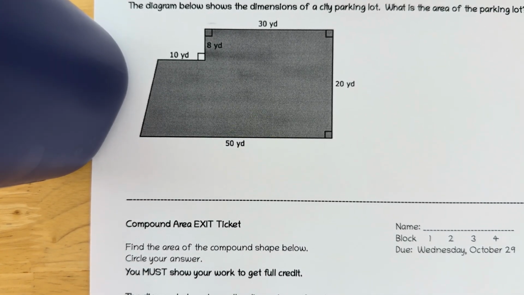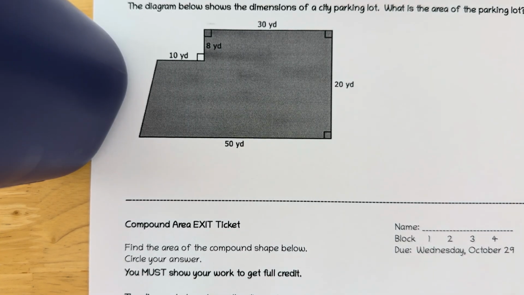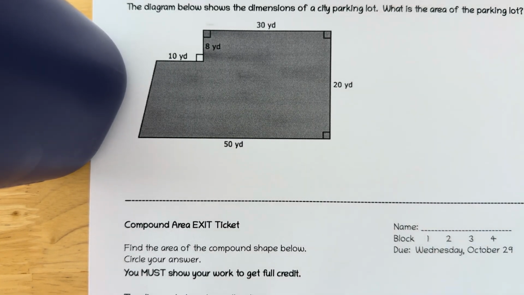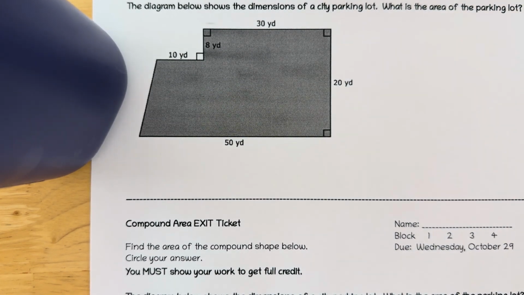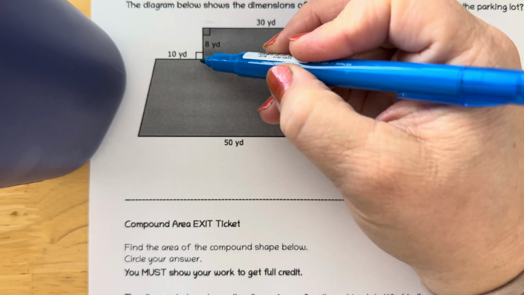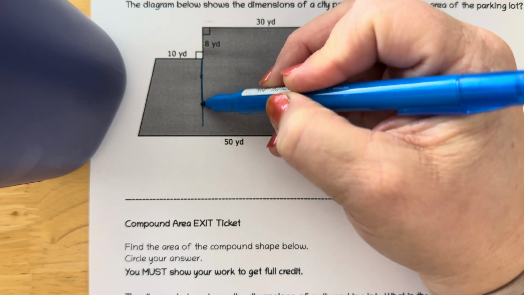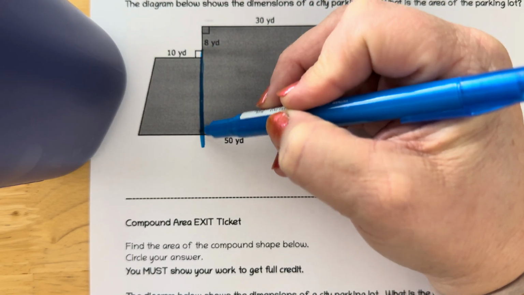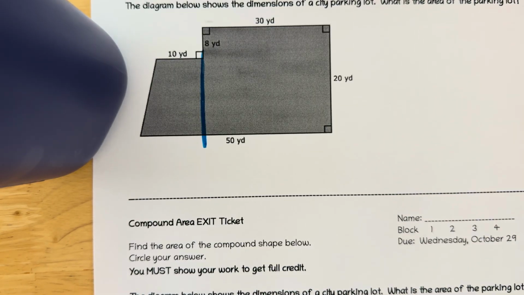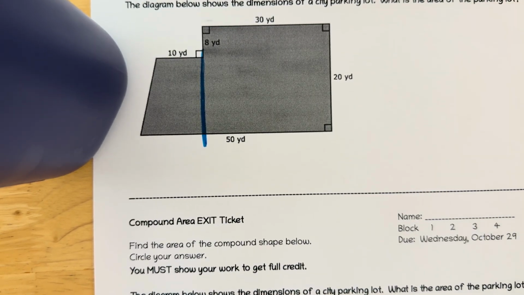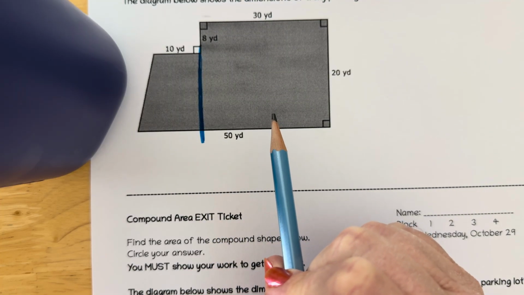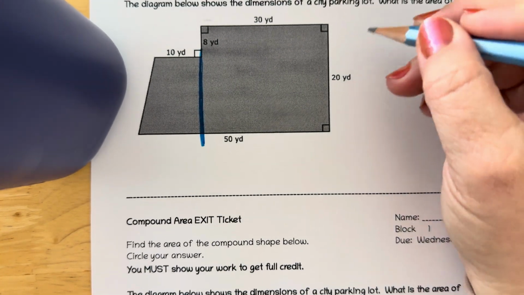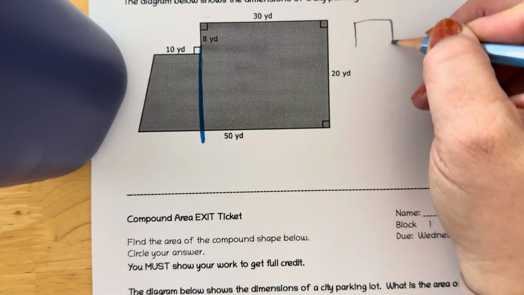Okay, moving on with what we're going to actually do today. I'm going to show you how to solve this problem. There are technically two different ways to solve it, so pay attention because both are correct. First thing I'm going to do is separate this shape right here. When I do that, I have a weird looking trapezoid on the left and a giant rectangle on the right. Now, I don't know about you, but I like to start with what's easy.